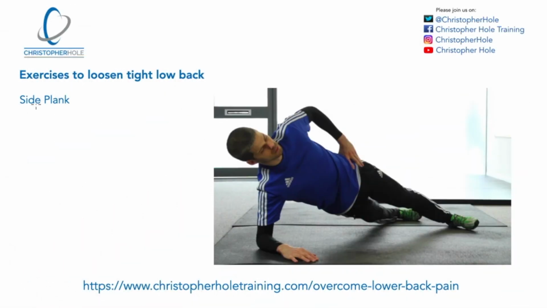Exercise number 1 is the side plank, and it's a side plank that you may have seen a lot before, but we're going to try and keep shoulders vertical, hips vertical. I'm putting my top foot in front of my bottom foot. And there's nothing wrong with you guys putting both feet on top of each other, but I'm just putting those there for a bit of extra stability, and I'm just keeping this hand out of the way on my hip there. What we're also looking for is a nice straight line going down through here.